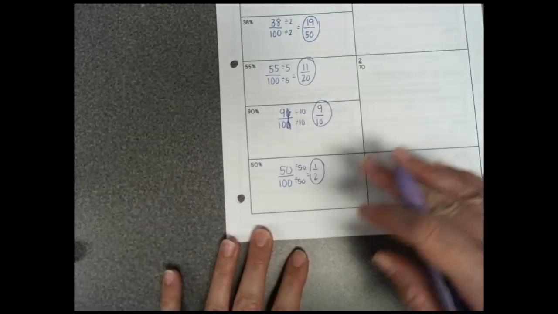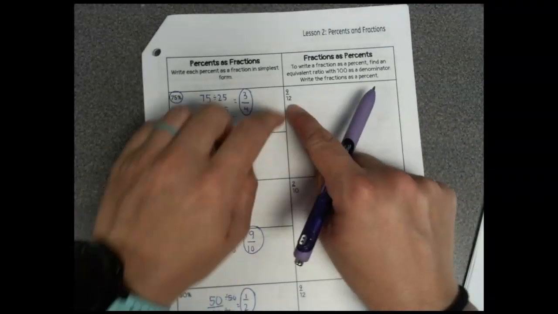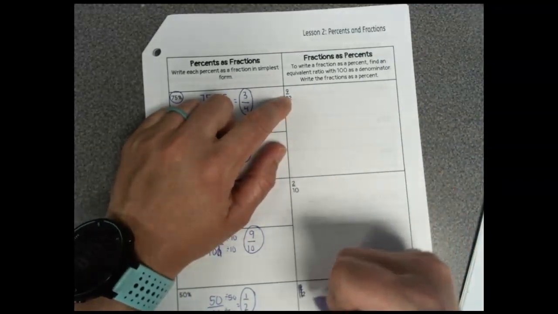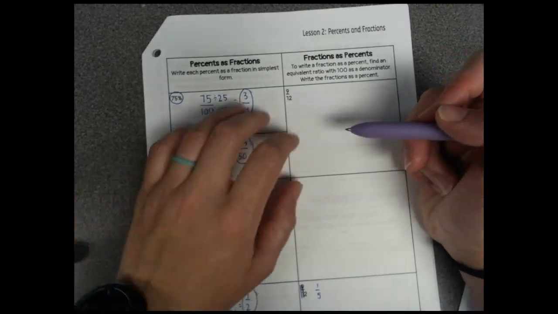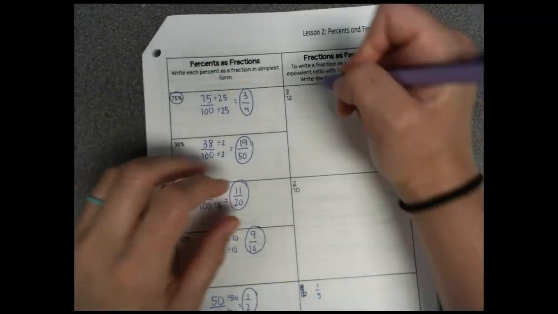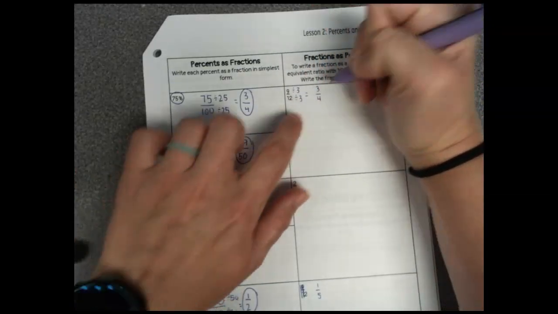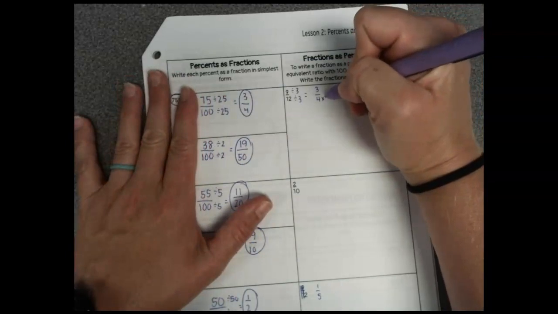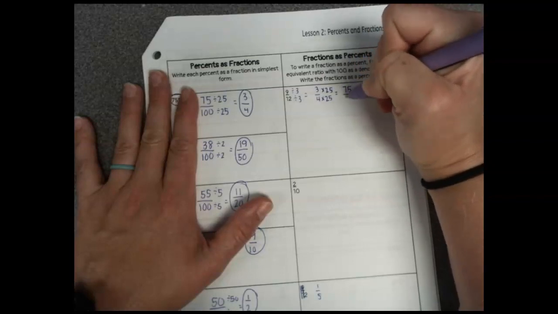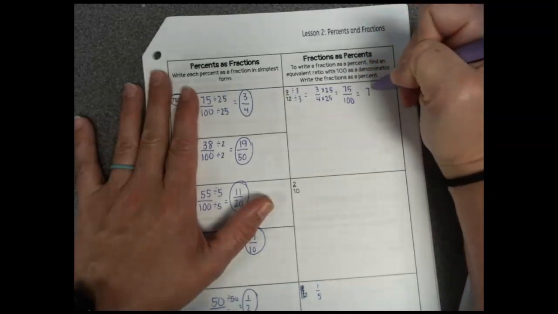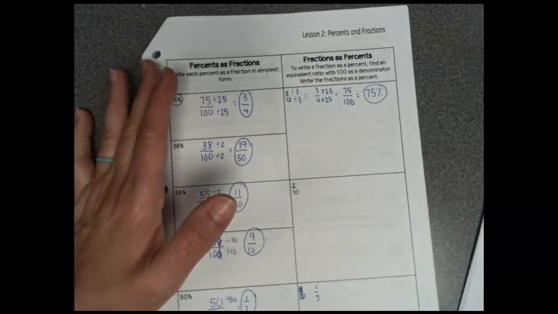Okay, that's percents to fractions. Over here, we're going to go fractions to percents. So this one is probably the hardest one on here. You have 9/12, and you're trying to make the bottom number be 100. I cannot make 12 to be 100, but if I simplify this down, I get 3/4. I can turn 4 into 100 by multiplying by 25. So I have 75 over 100, so that is 75%. We try to get 100 on the bottom because percents are out of 100.